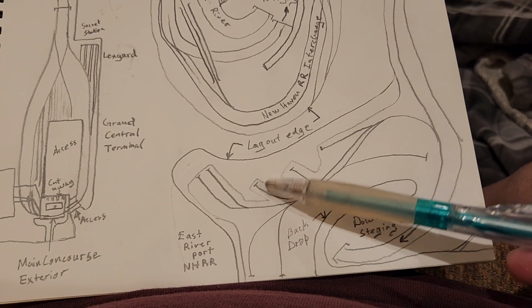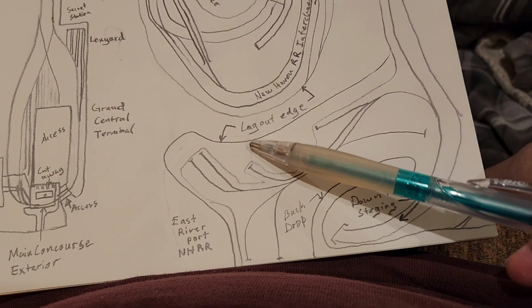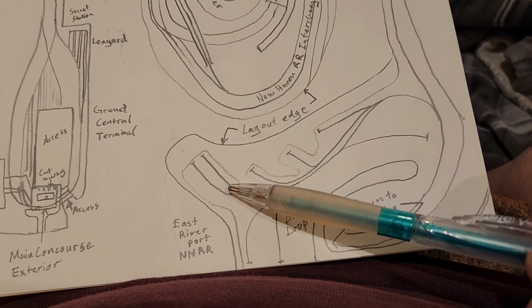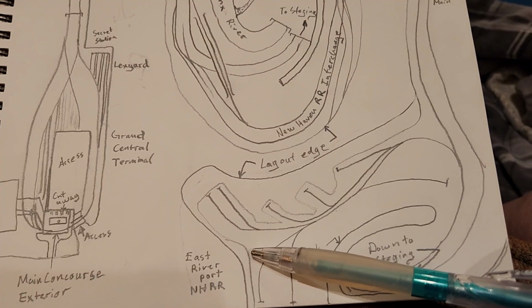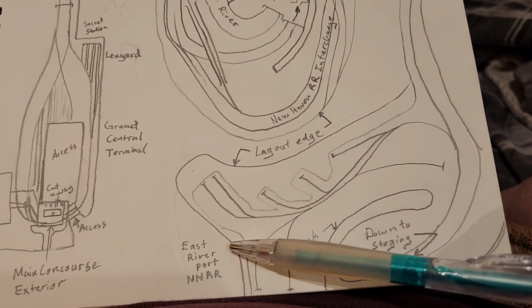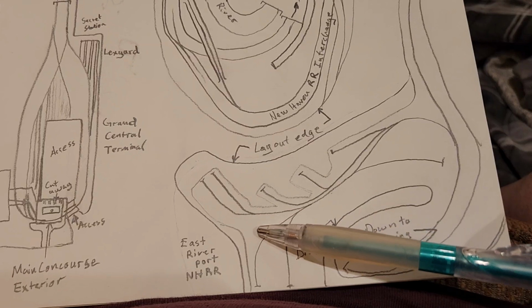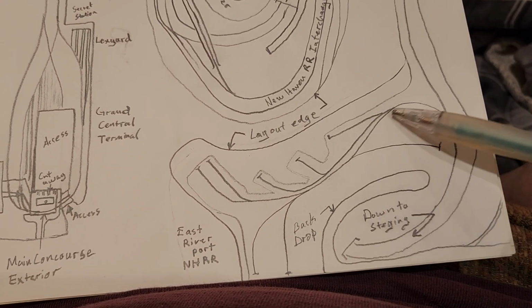Like I've been watching a lot of Jason Jensen's trains, and him building his port scene on his layout, and I'm inspired by that. I think it'd be nice to have an East River port for the New Haven Railroad somewhere on the layout. And this is just a first draft.